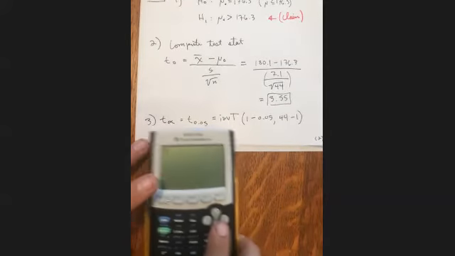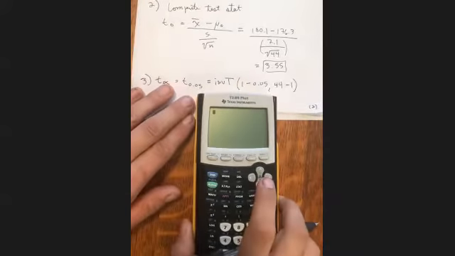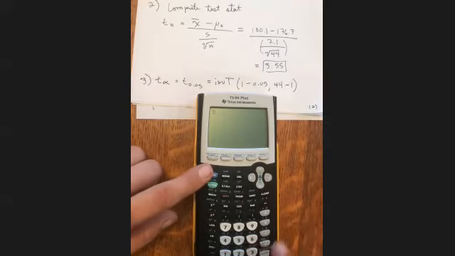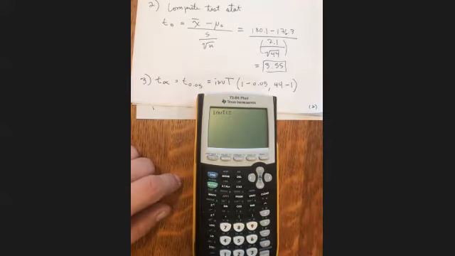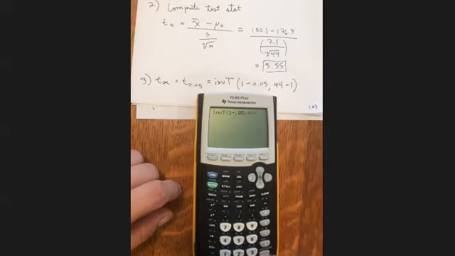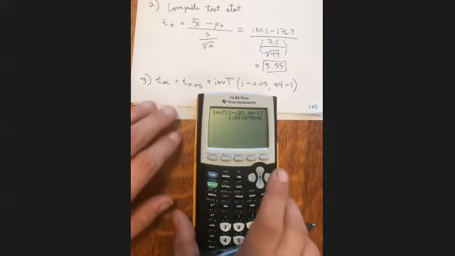So we do second vars, inverse t, then feed it 1 minus 0.05, comma 44 minus 1. And it gives us a critical value of 1.681.